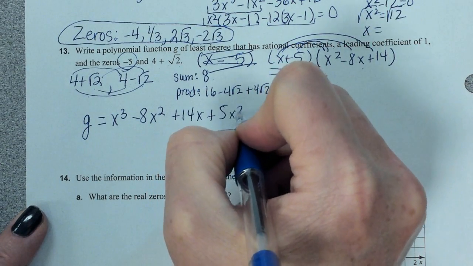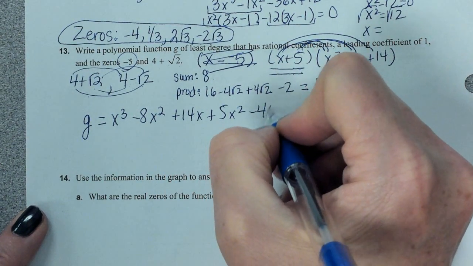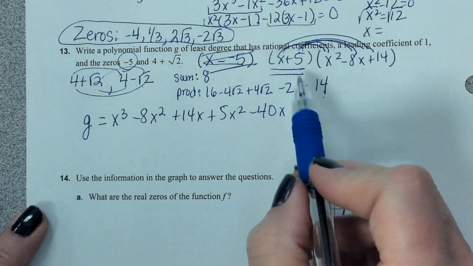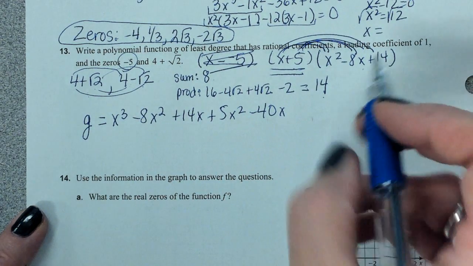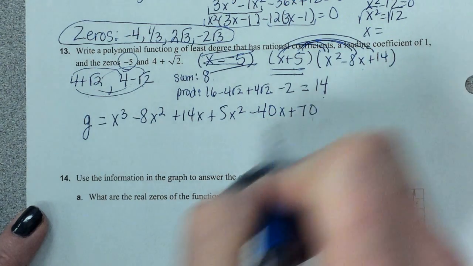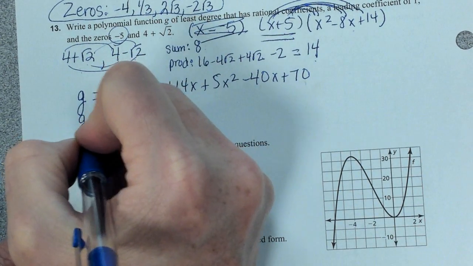Keep going. 5 times 14, that's going to be 70. And now just combine your like terms.